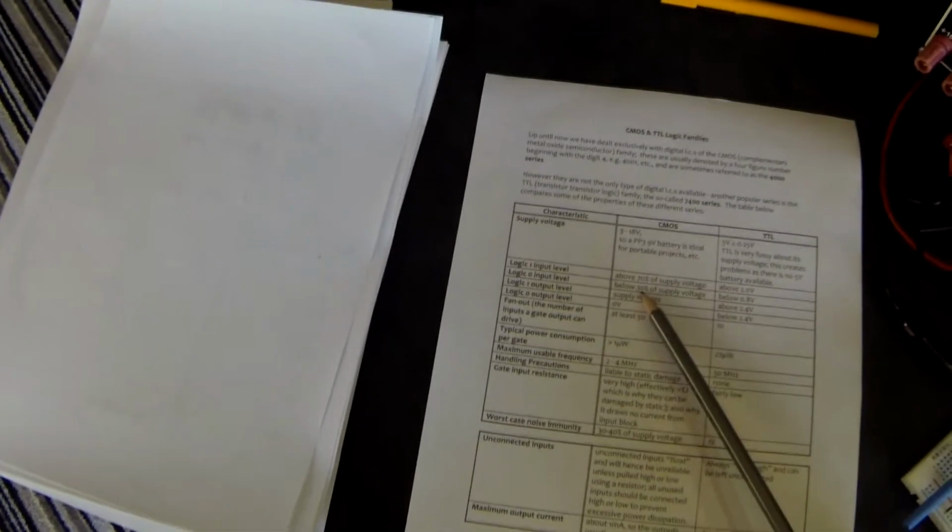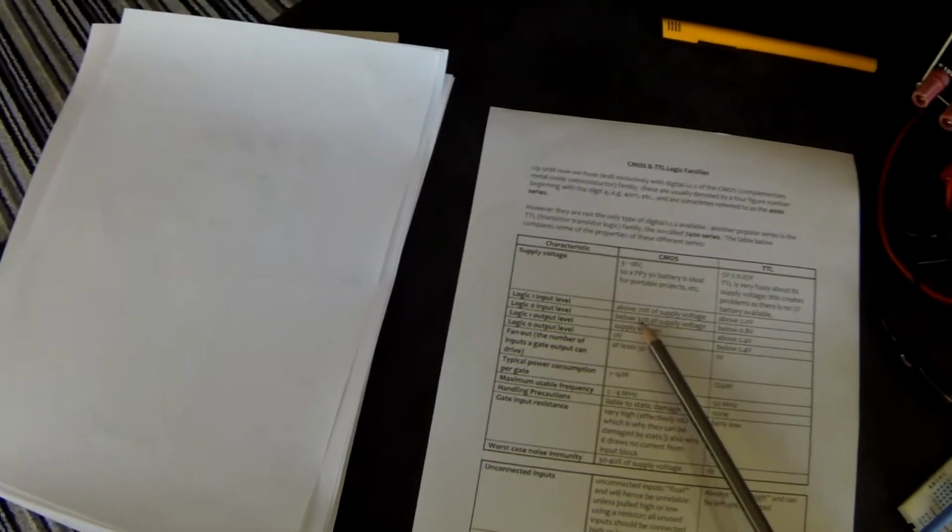Anything below 30% is considered a low, and therefore that gap of 40% is considered almost no man's land. In other words, the CMOS IC won't recognize that supply voltage. And our output should have been at supply voltage, which it pretty much was, and the logic 0 output should have been at 0, which it pretty much was.